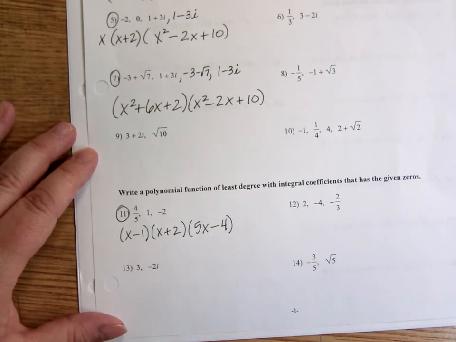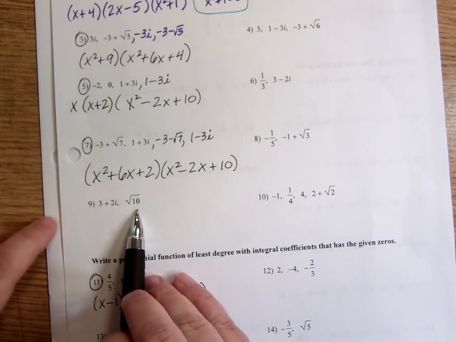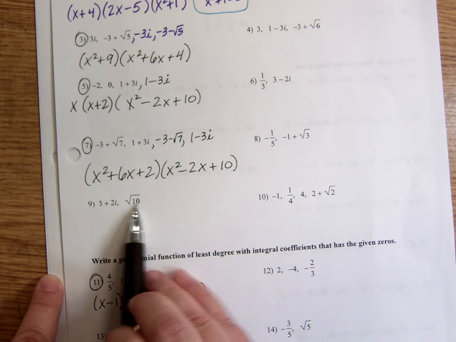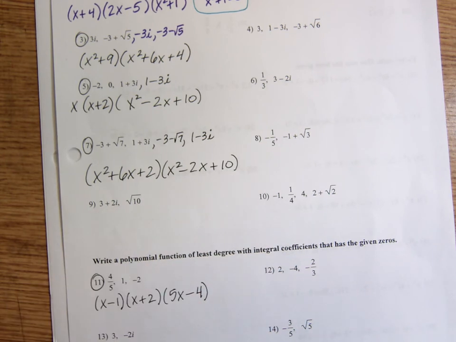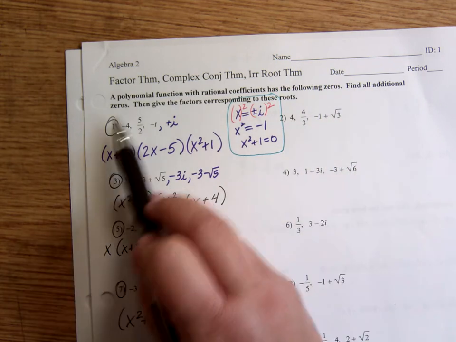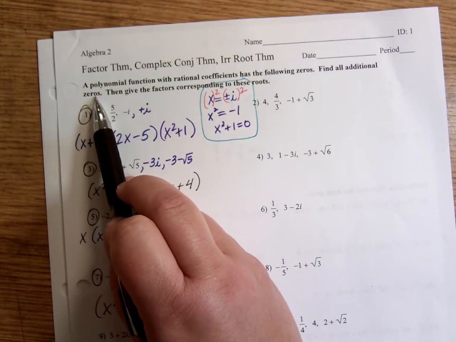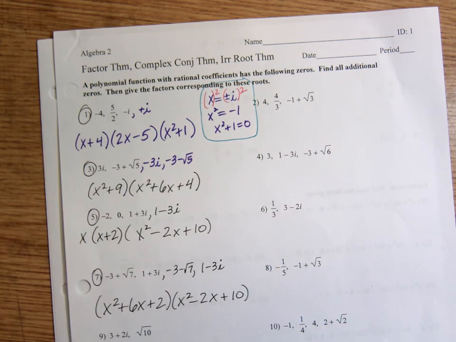What if my roots are more like square root of 10, or 3 plus 2i? Well, there are a couple of things that we went over, and the two basic things we talked about today are, number one, find all additional zeros, knowing when there are more zeros just based on the zeros that you know. In other words, more roots based on just the roots you know.